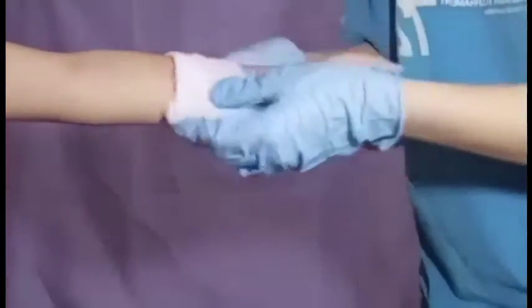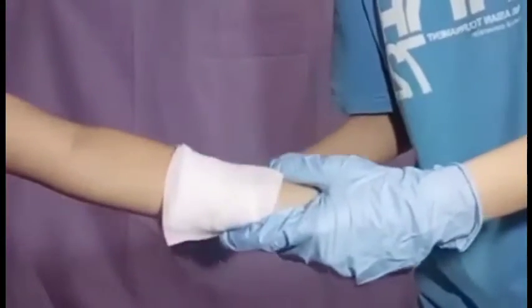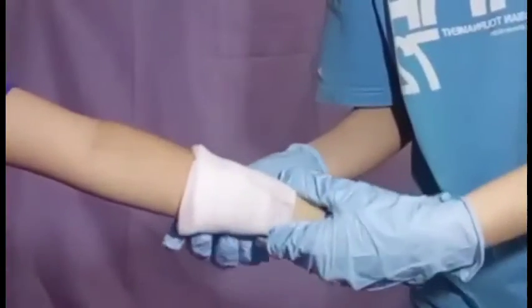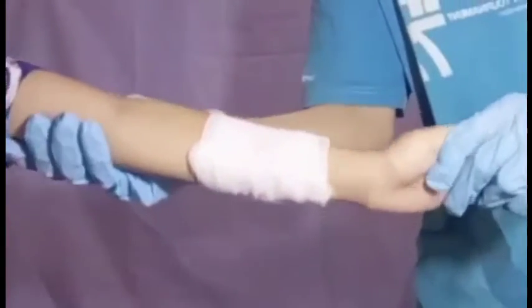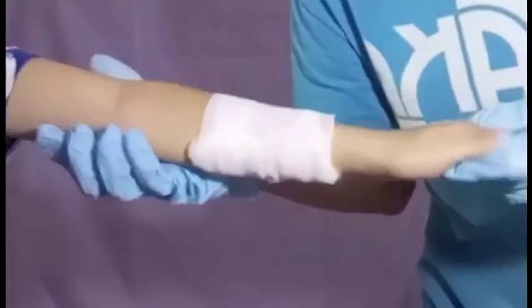So here's our clean cloth or bandage and we will apply it to the incision wound. So here's what it looks like after the first aid of the incision wound is finished.